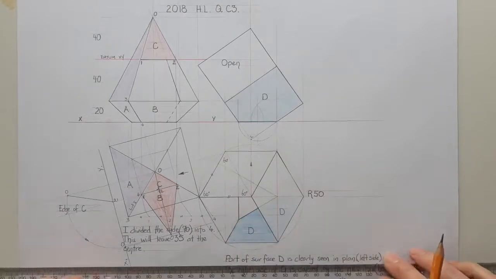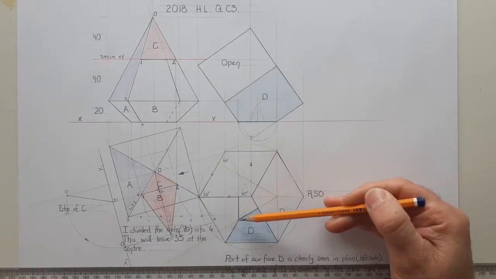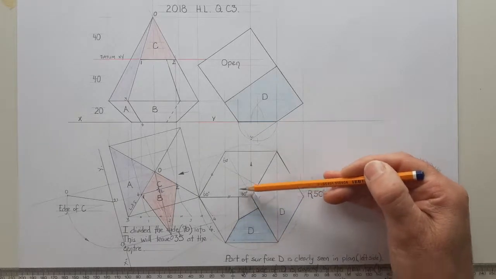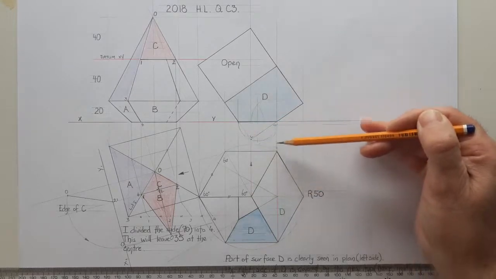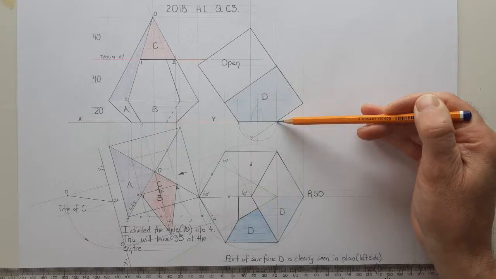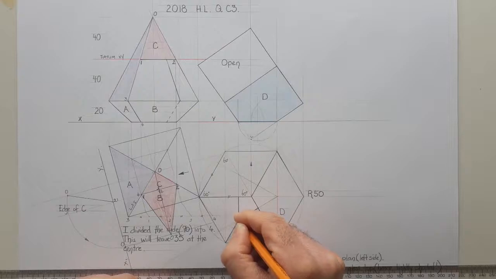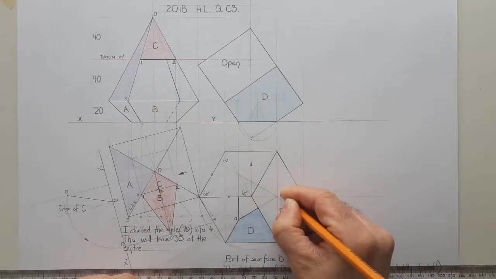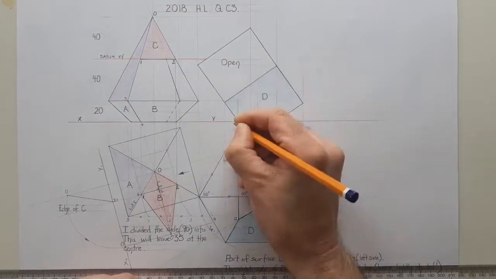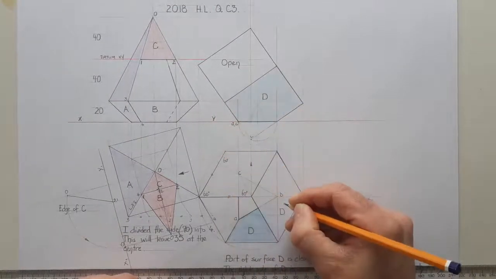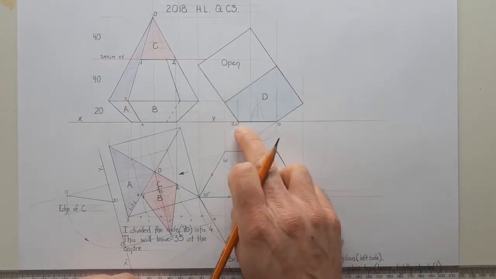Now, the next bit of this, I've taken the edge of this up here, which gives me that point, and I've taken that corner here as far as here, which gives me that point. So let's say that happens to be A, B, and C. A and C are located there. B is located there. That is the base of the front elevation.